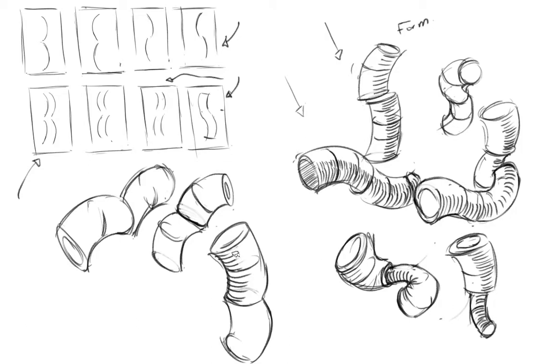Actually, the light is coming from the other side. The light is coming from over here. And this is really good shading practice.